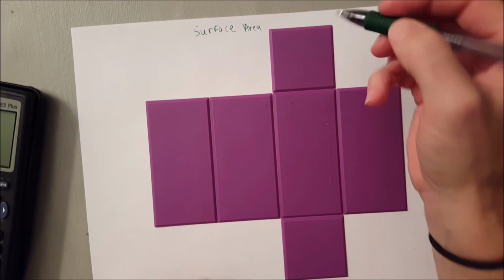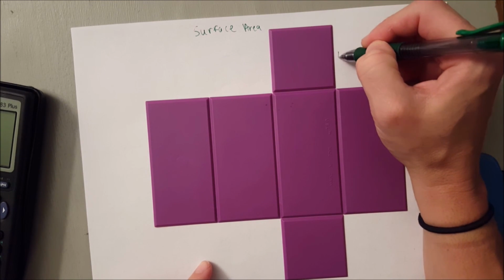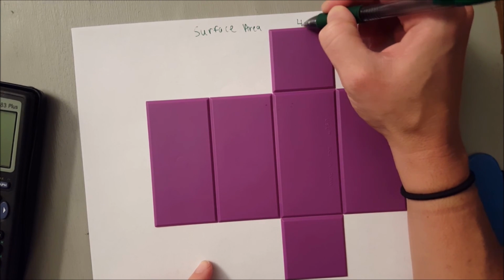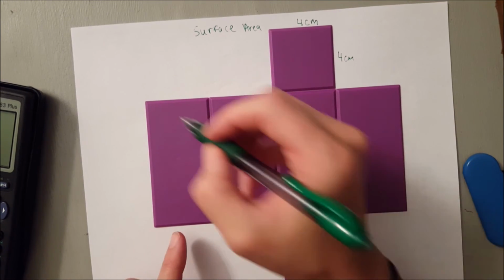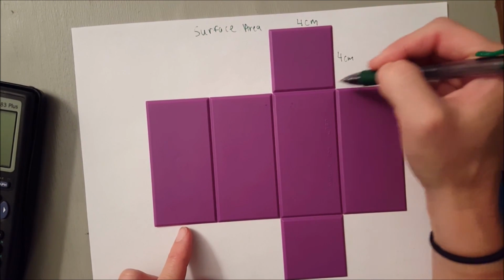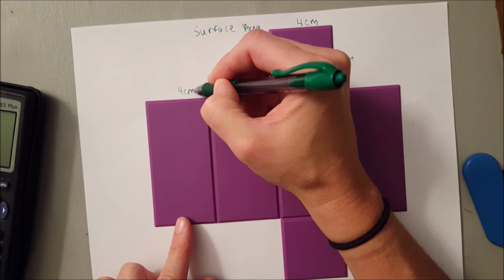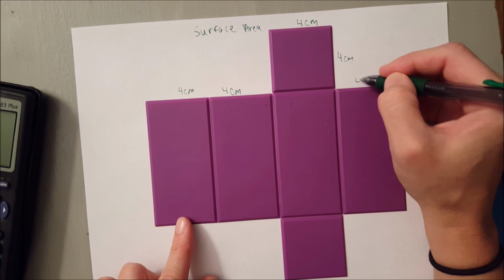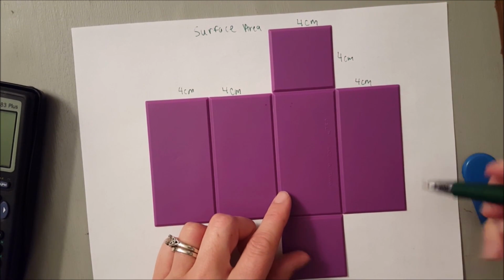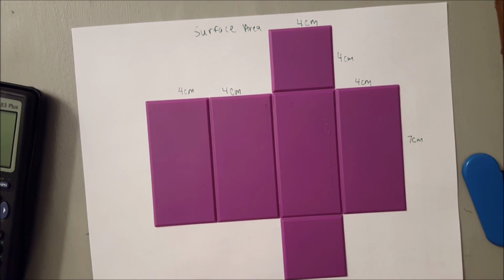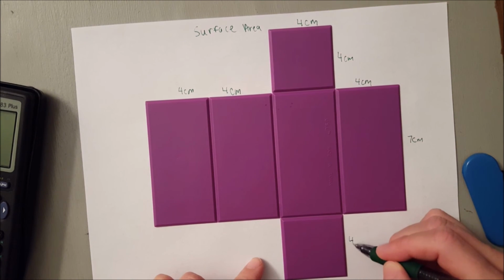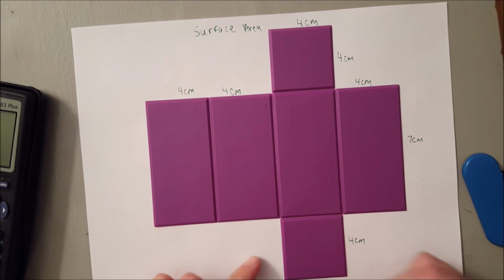So for example, if I said, okay, this box here is 4 centimeters by 4 centimeters, and I'm just making these numbers up right now, that if this is 4 centimeters and it's a box, all of these must be 4 centimeters as well, right? And then my length here, I'm just going to make up, we'll do 7 centimeters, right? And then this box is the same as this box, 4 centimeters, 4 centimeters. So really, I would be finding the area of all of these faces and adding them all together.